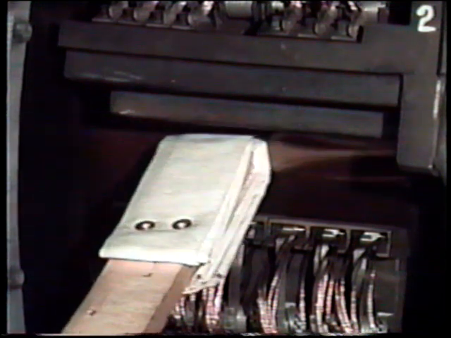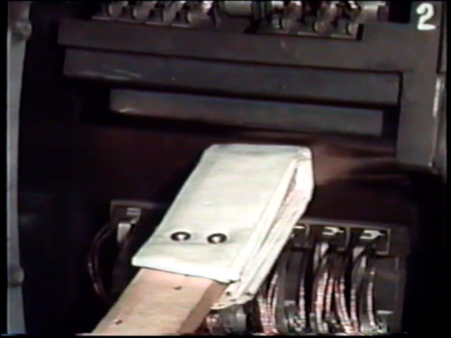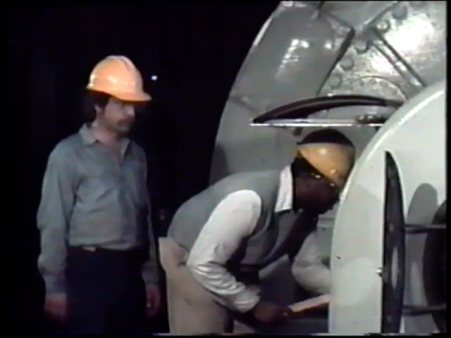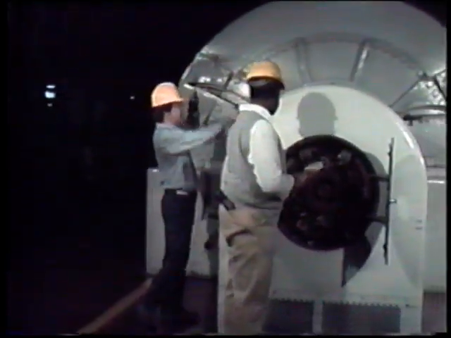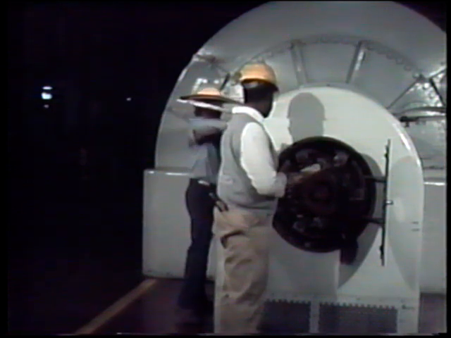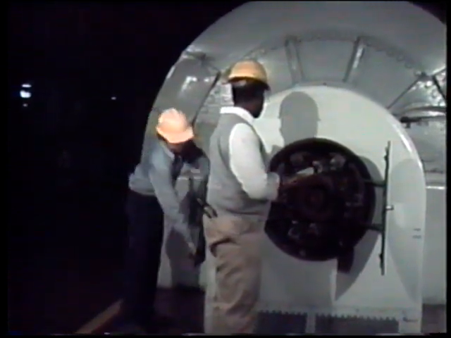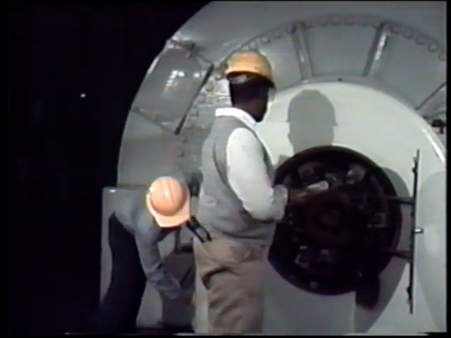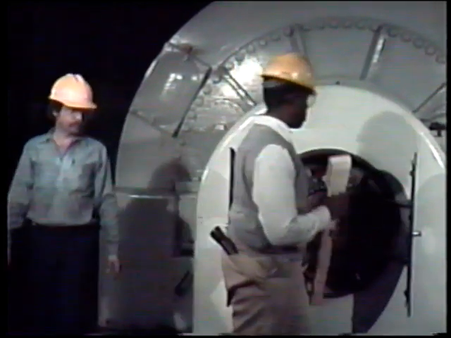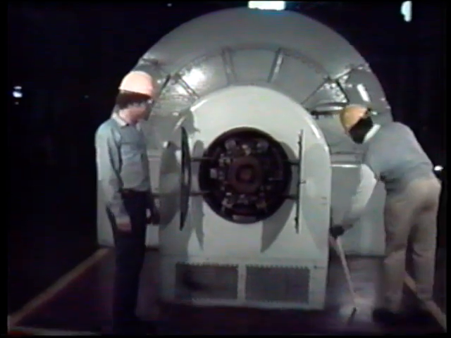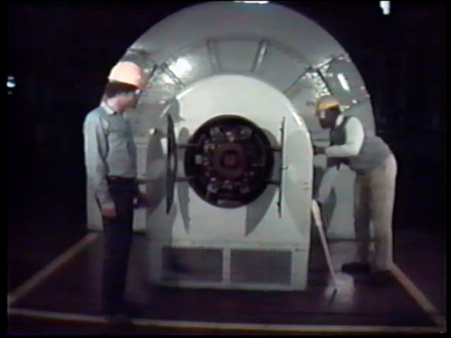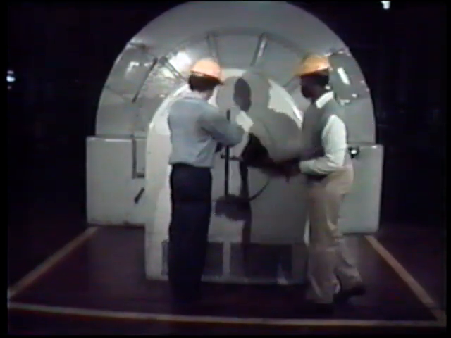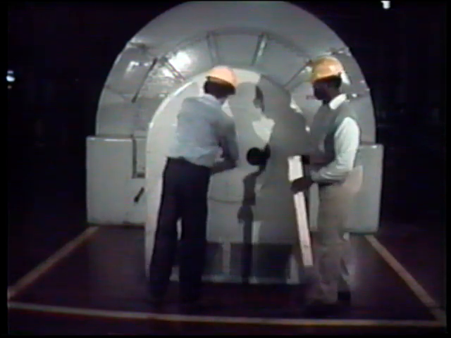He's very careful to control the movement of the wiper so that it doesn't get pulled up against the brush rigging. After he's finished wiping the exciter commutator, he moves on to the pilot exciter, while the other electrician closes up the main exciter. Again, he holds the canvas wiper against the commutator to remove carbon dust. Once the pilot exciter has been cleaned up, the job's finished.